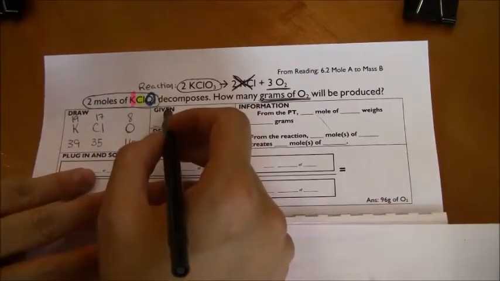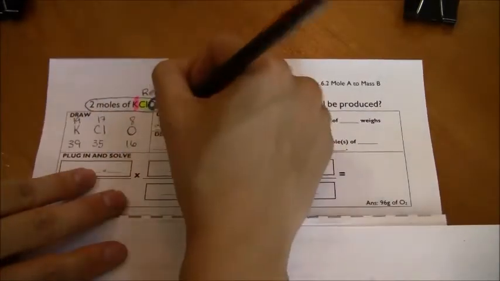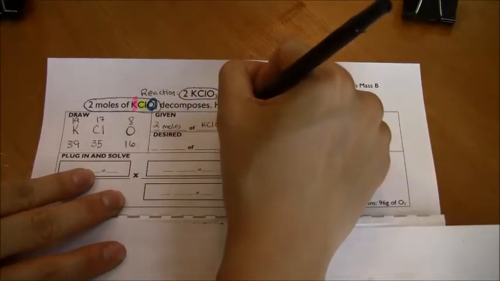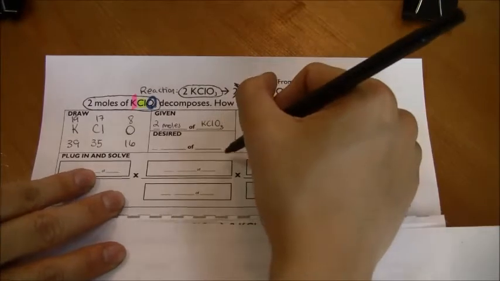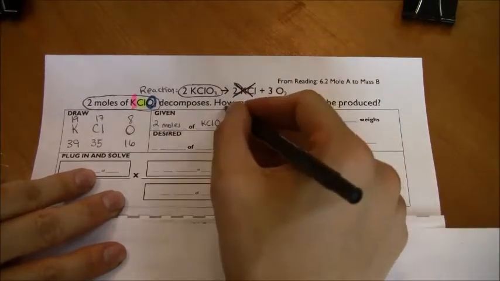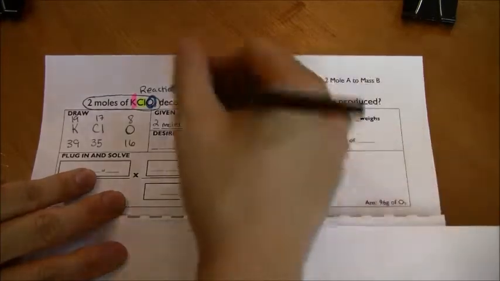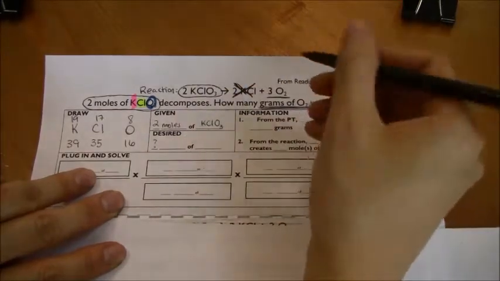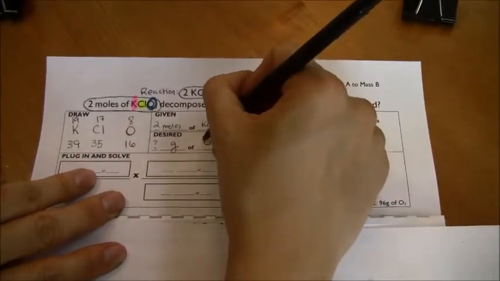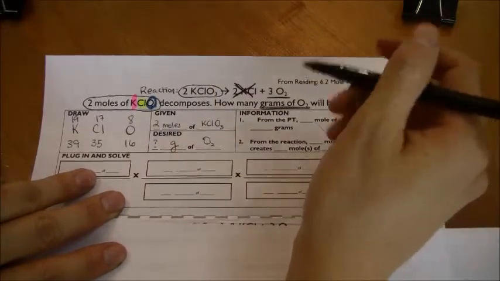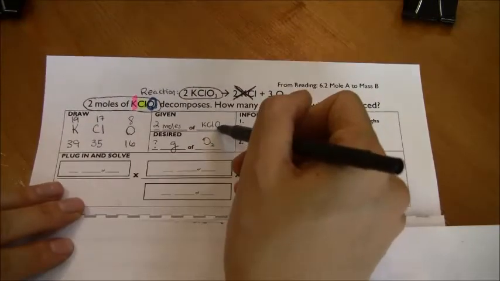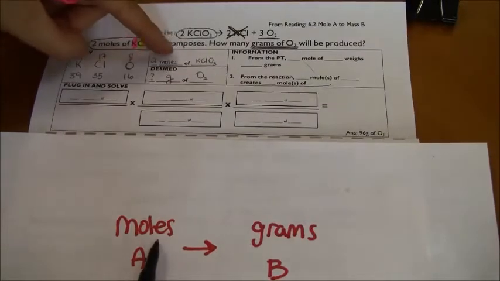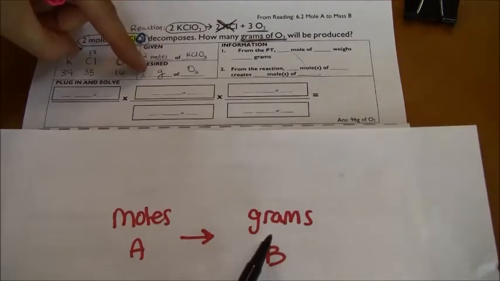So in the problem, it gives me that I have 2 moles of KClO3. Make sure you also have the subscript 3. Your desired is what you're looking for. The question is, how many grams of O2 will be produced? So I don't know the number of grams. That's why we're doing the problem. That's why that's a question mark. Grams, and I'm looking for O2. So now I know we're going to start off with one chemical and end with another. That's why this video is moles of one chemical changed to grams of another.